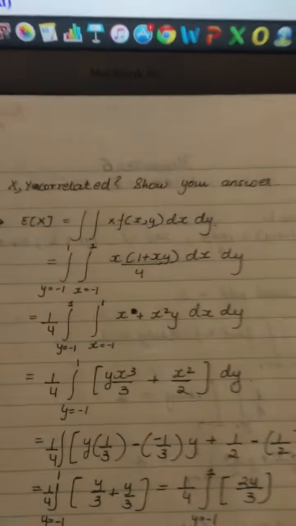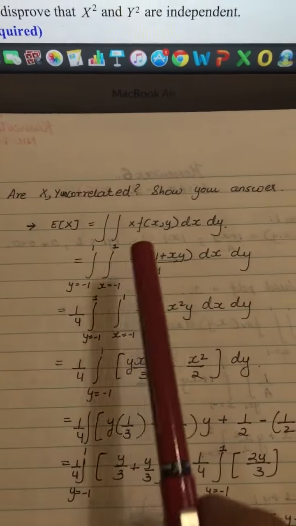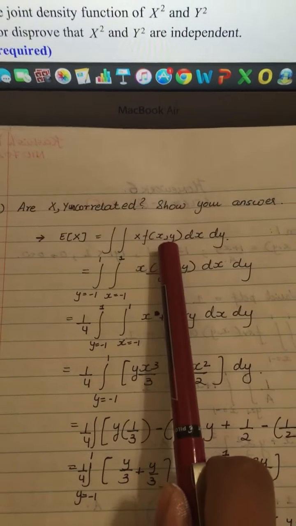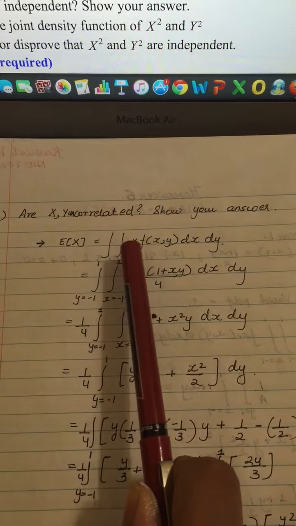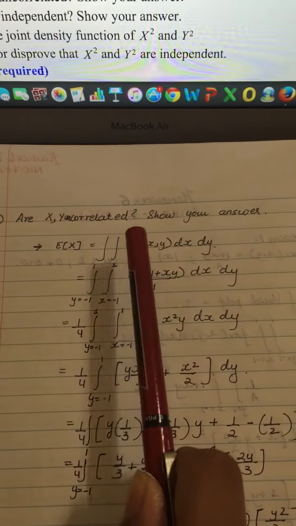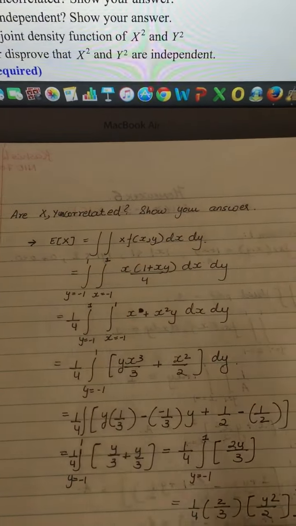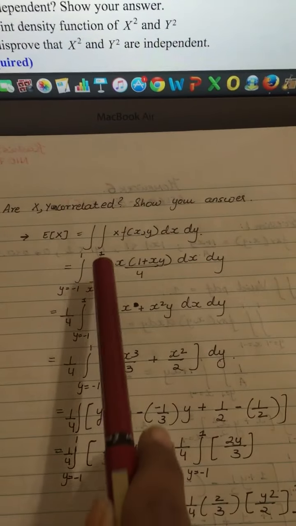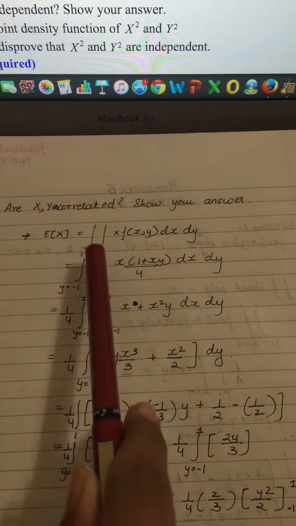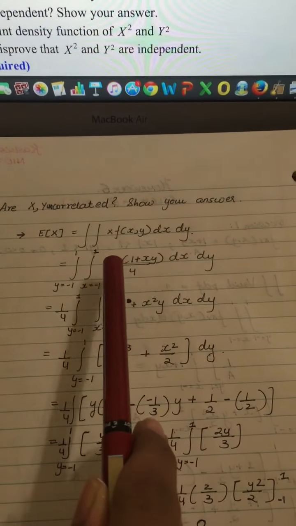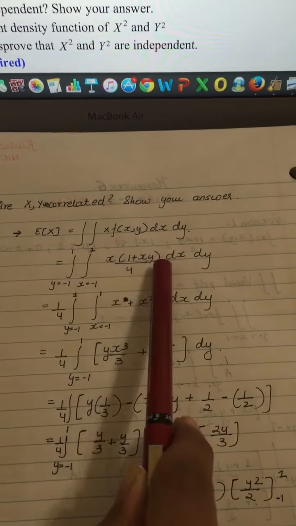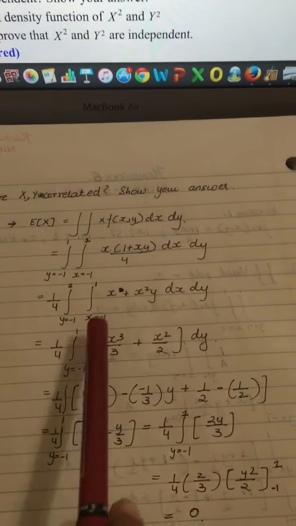First, finding mu of x, which is basically the mean of x. To find mu of x, you integrate f of xy, which is the joint PDF of xy, multiplied by x over dx and dy. So the integral of y going from minus 1 to 1, x going from minus 1 to 1, of x into (1 plus xy) divided by 4 dx dy.